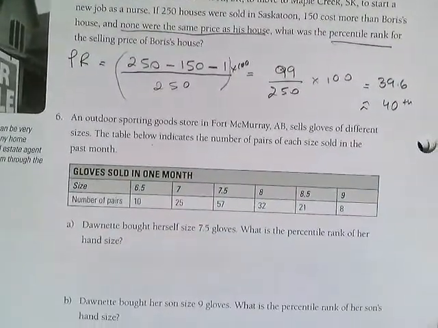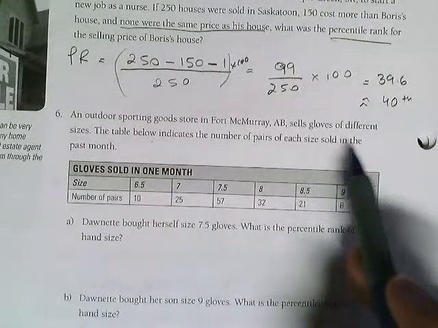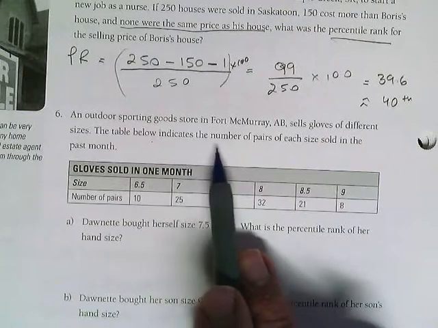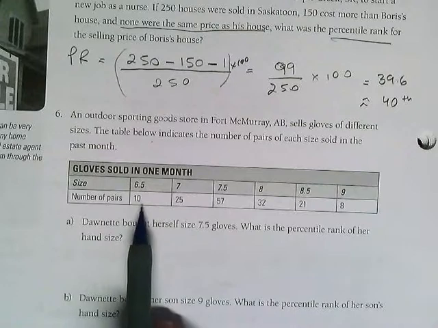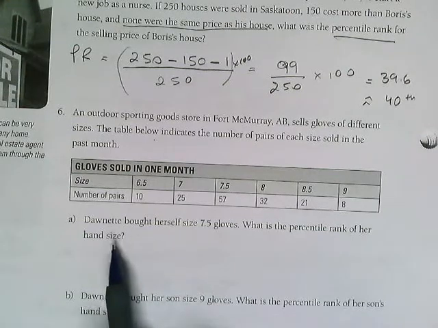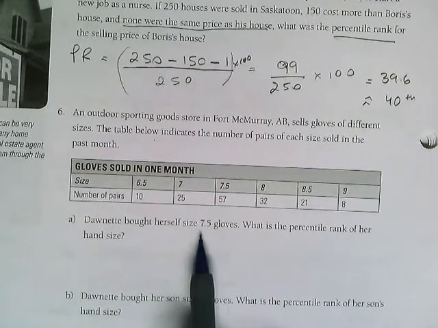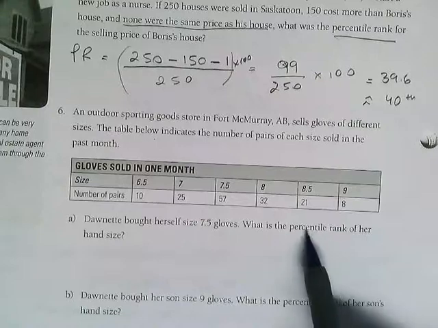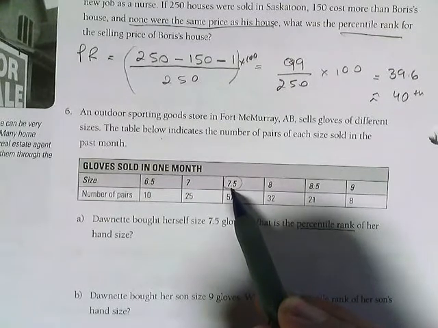Okay. Here you have an outdoor sporting goods store. They're selling different sizes. The table below indicates the number of pairs of each size sold in the past month. So a size 6.5, you sold 10. So initially, this almost looks like a weighted mean case, right? But we'll see soon. We'll keep reading. Donette bought herself size 7.5. What is the percentile rank of her hand size? There it is. So there's 7.5 right here.